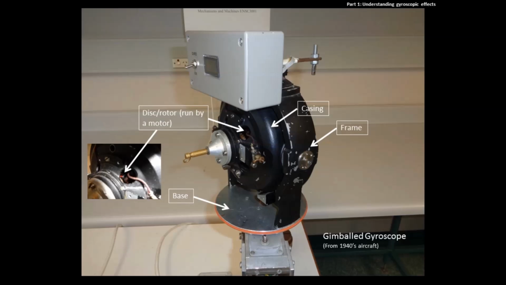So this is the gyroscope taken out from an aircraft of 1940s. It has a disc or rotor run by a motor inside the casing. This is a gimbal gyroscope. The gyro is mounted on a base and the base is free to rotate. And the gyro itself has a degree of freedom and it can rotate around inside the frame around that axis.